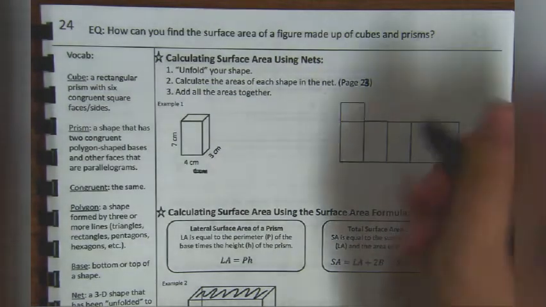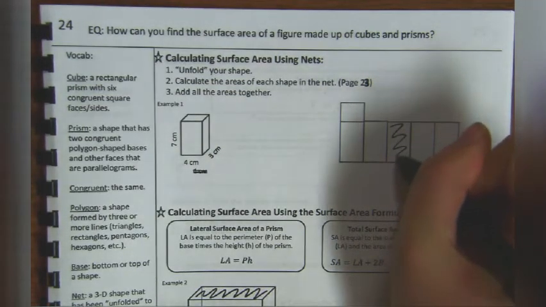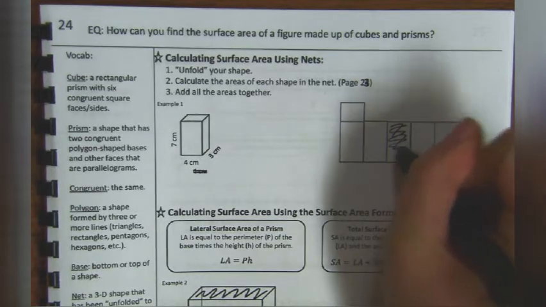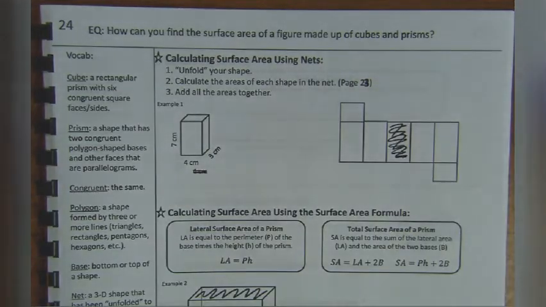And then go ahead and cross out this middle box. I accidentally made too many rectangles in my net. So go ahead and fix those 3 errors and then we'll get started.